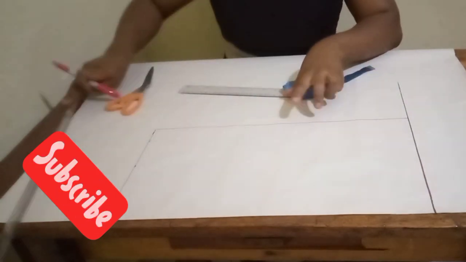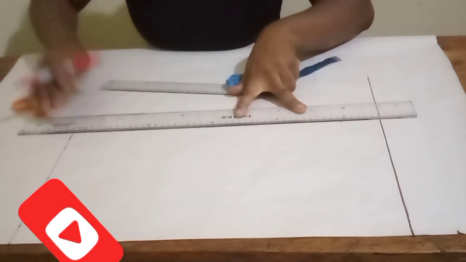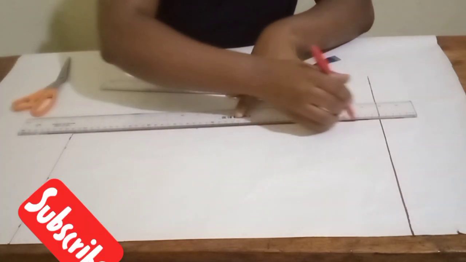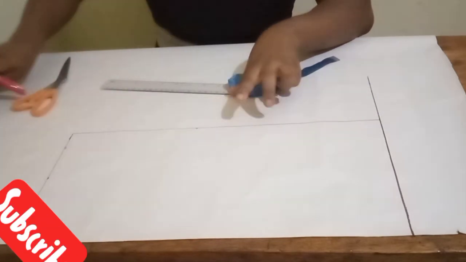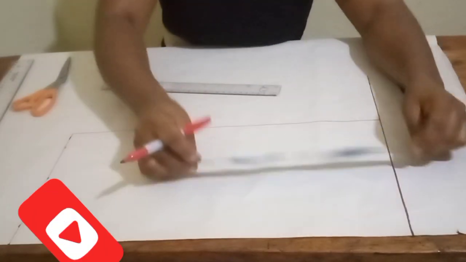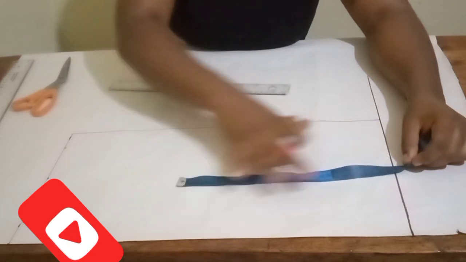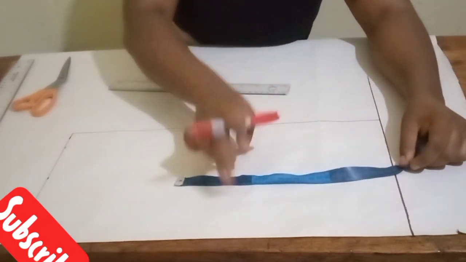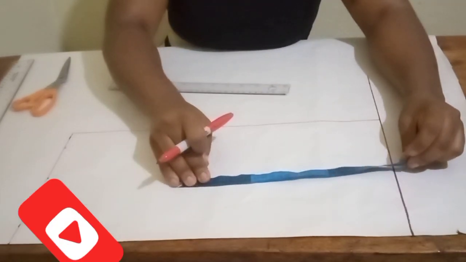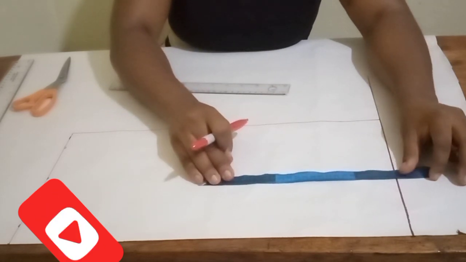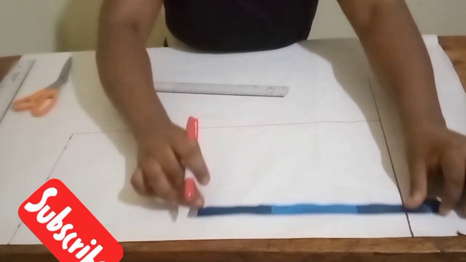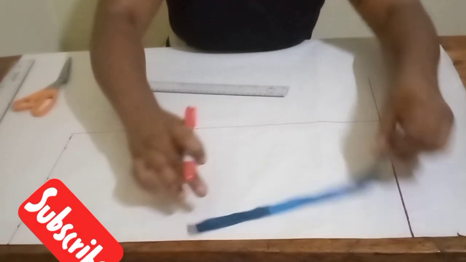After creating the rectangle, I'll go ahead and place the bust point from the shoulder to the bust, and the value of the bust point from the shoulder is 25 centimeters. It's good to place that value at various points like this so that your results will be accurate. I'll now use a ruler to connect all of the points.